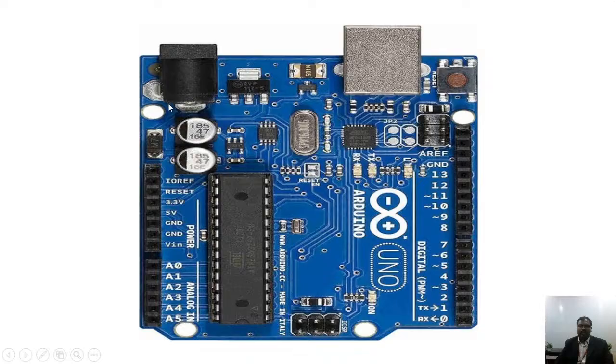So let me give a short intro about this Arduino. Arduino has 14 digital pins, located on the left side, 0 to 13, and there are 6 analog pins on the right side, 0 to 5, right? After this there is one microcontroller. This is the main microcontroller. Arduino is just a board; the main microcontroller is this one. So this one is the Arduino microcontroller.